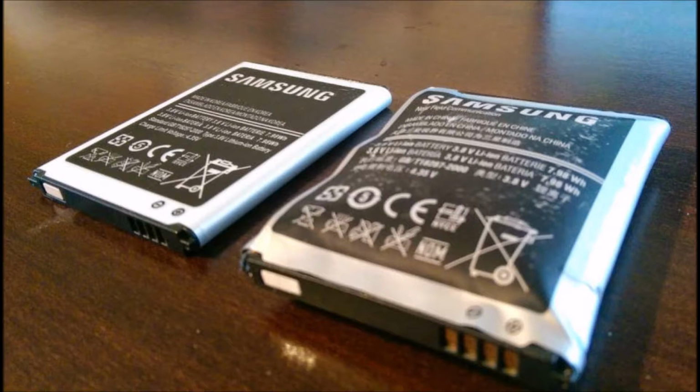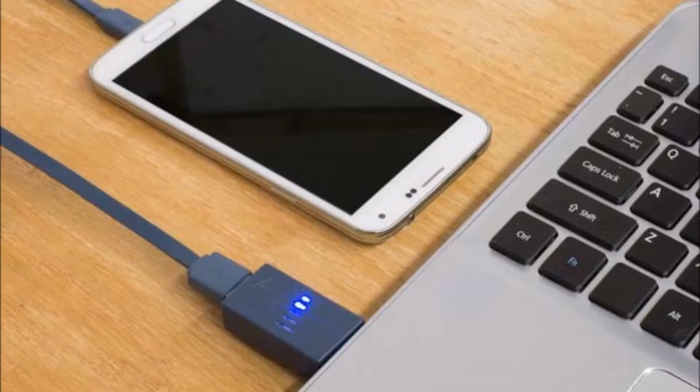Number 5. Use a computer to force it to turn on. To know how, follow these steps. Connect your phone to a PC via USB. Charge it for 15 to 20 minutes.